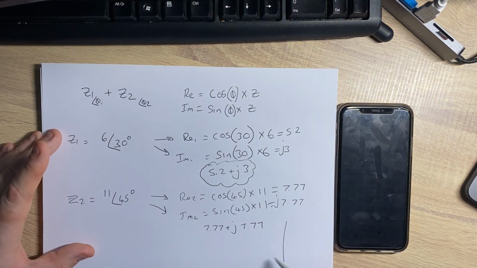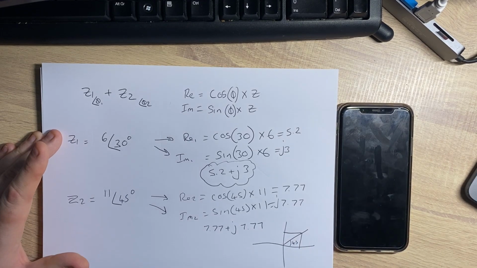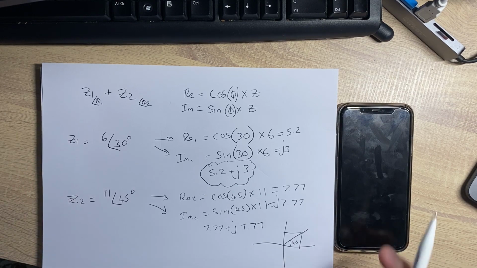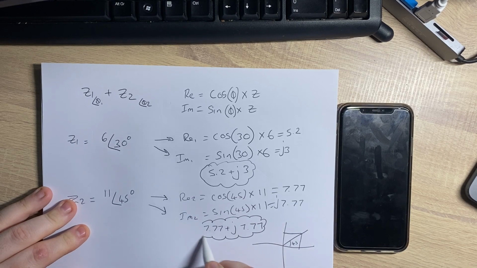Just a quick recall of why that is. If this here was an angle of 45, it's an equal distance between there and there, any point on that line. If this was to go lower, then obviously this line will become longer than this line, and if this was to go higher, this line will become longer than this line. Because it's 45 degrees, it's exactly in the middle. Right, so we've got our two values there.